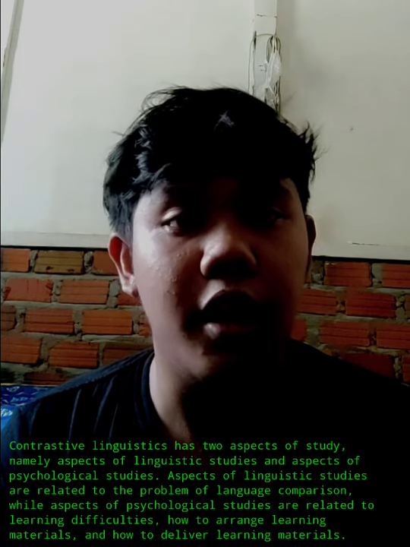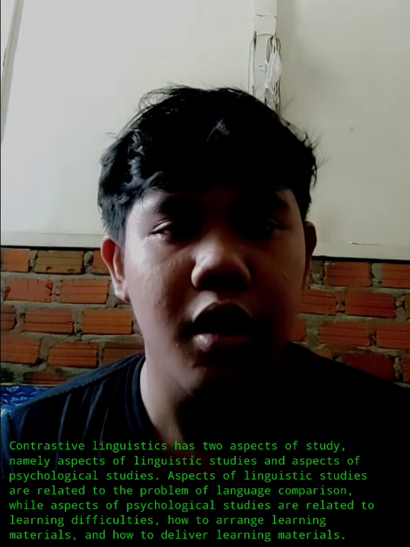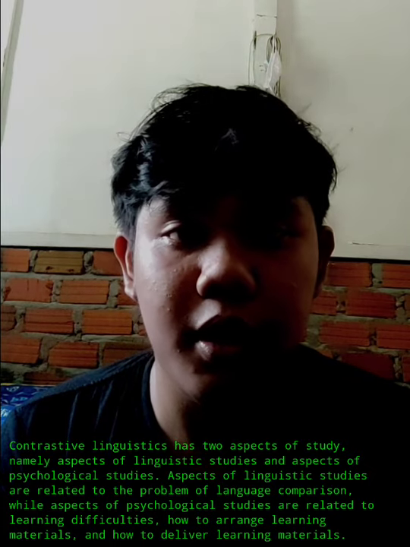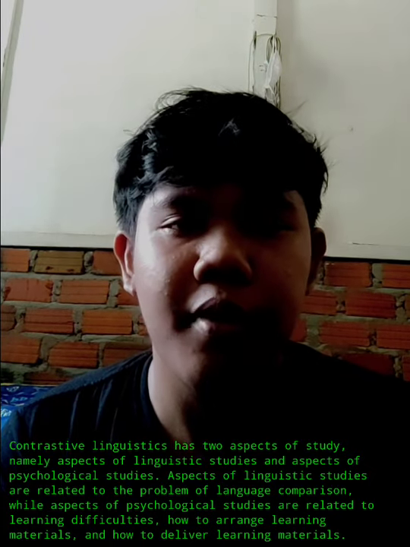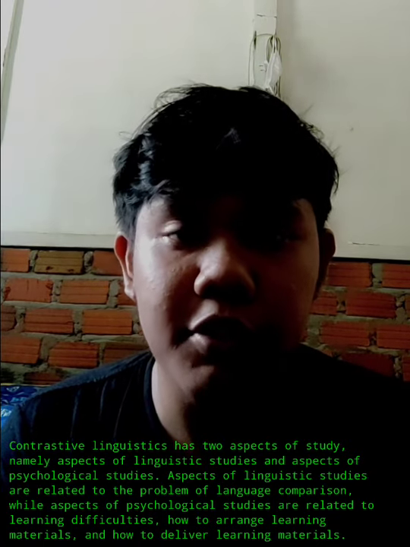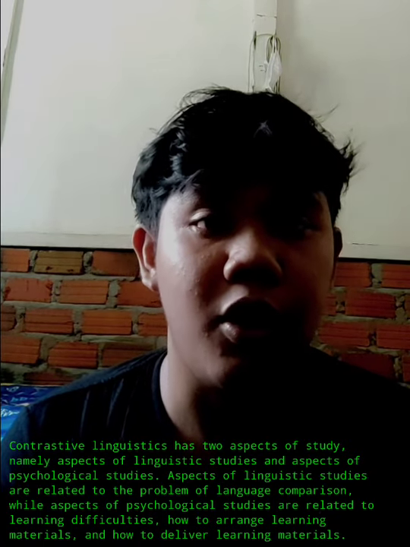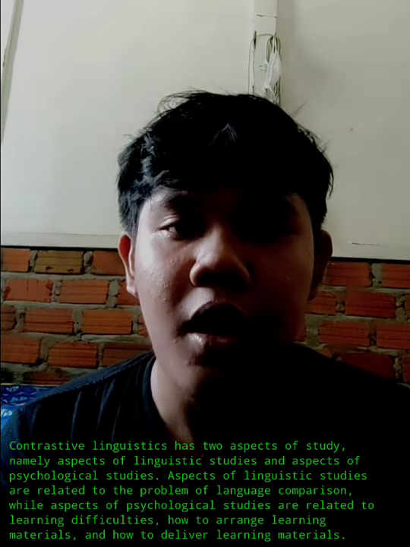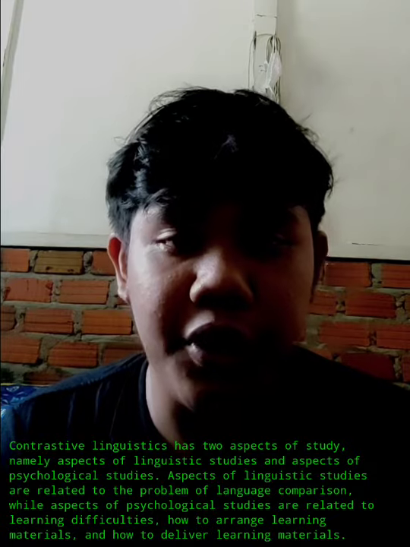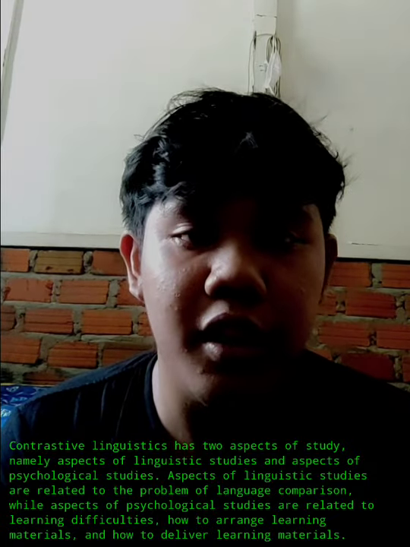Contrastive linguistics has two aspects of study, namely the aspect of linguistic study and the aspect of psychological study. The aspect of linguistic study is related to the problem of language comparison, while the aspect of psychological study is related to learning difficulty, how to arrange learning material, and how to deliver learning material.